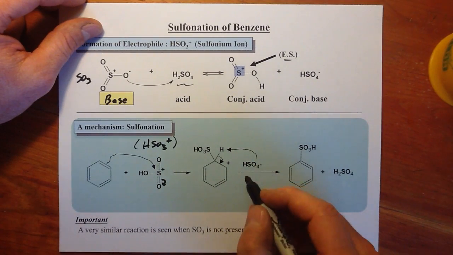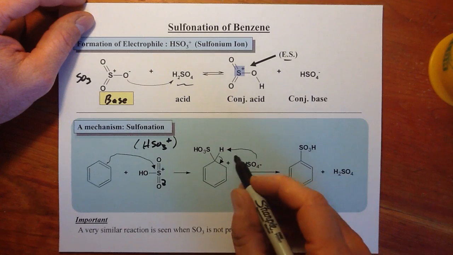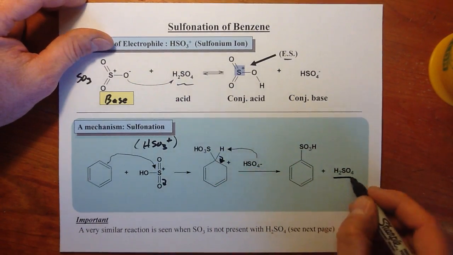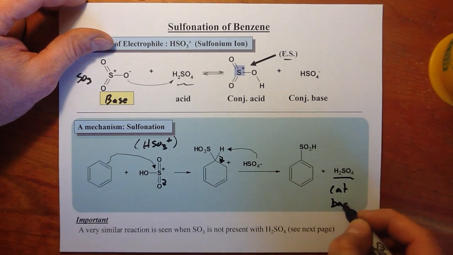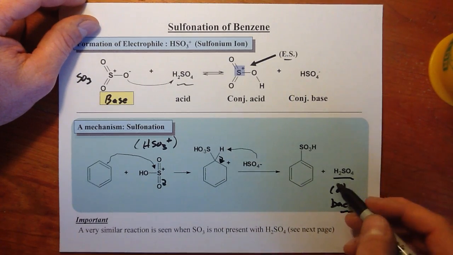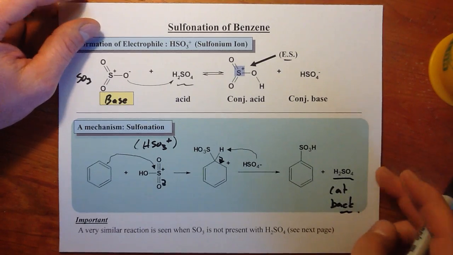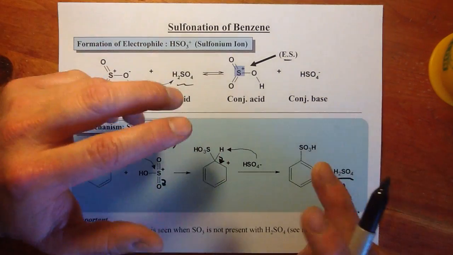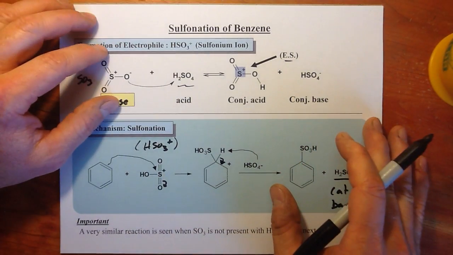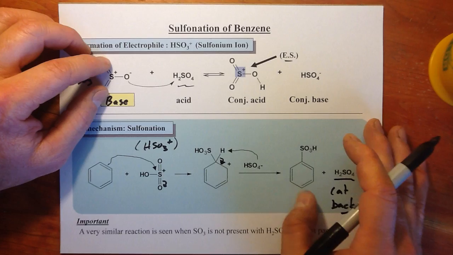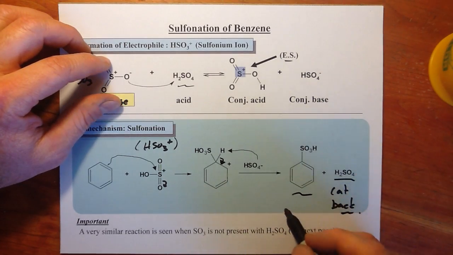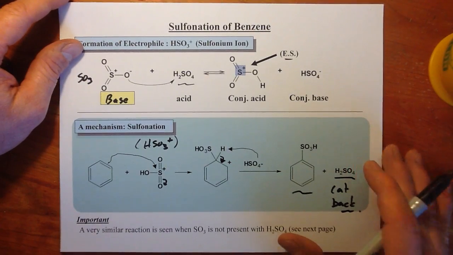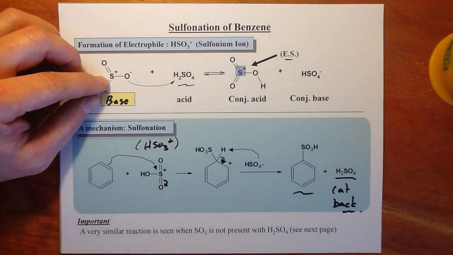And we can have sulfate or hydrogen sulfate or water come in, attack that proton as a weak base, reestablish aromaticity, and again we get our catalyst back, or our sulfuric acid or our acidic proton back, whether it be H3O+ or whether it be in this form. We're getting a catalytic proton back. So this is truly acid catalyzed. So this is just our sulfonation of benzene using fuming sulfuric acid.